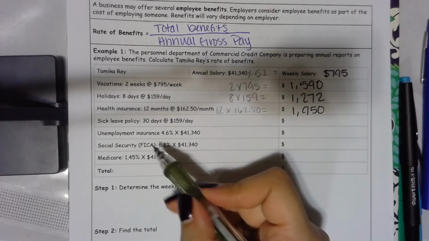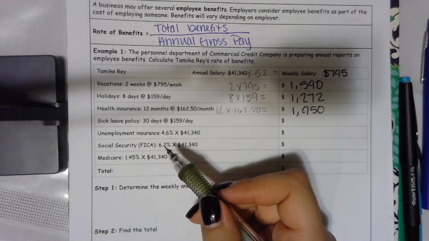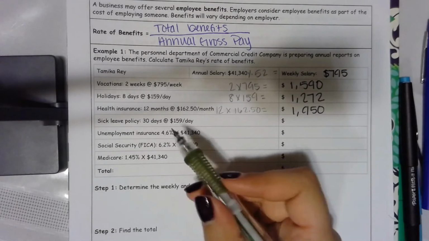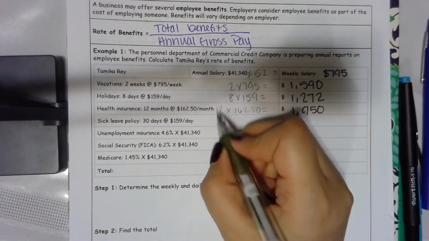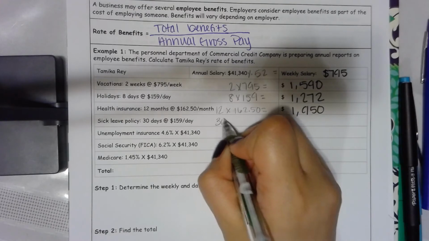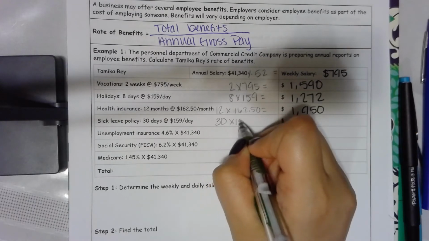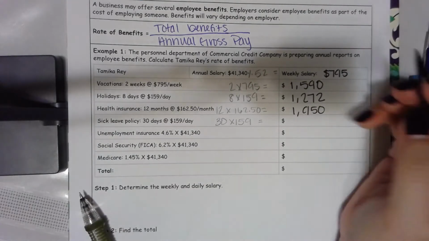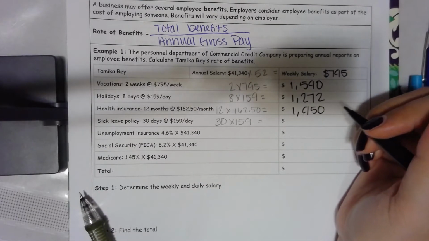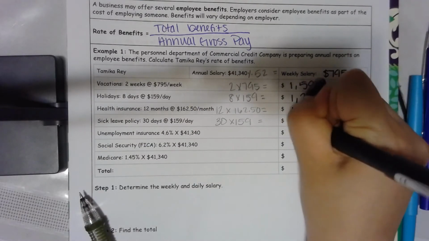And then if your sick leave policy is that they're going to give you up to 30 days of sick leave at $159 per day, then you would do 30 times 159, which is going to give you a total of $4,770.